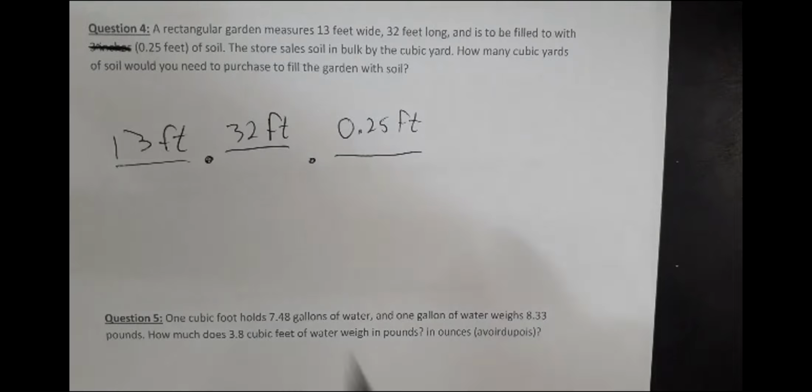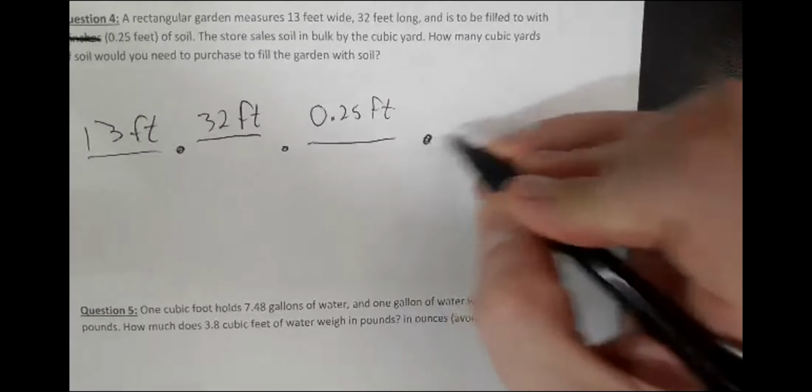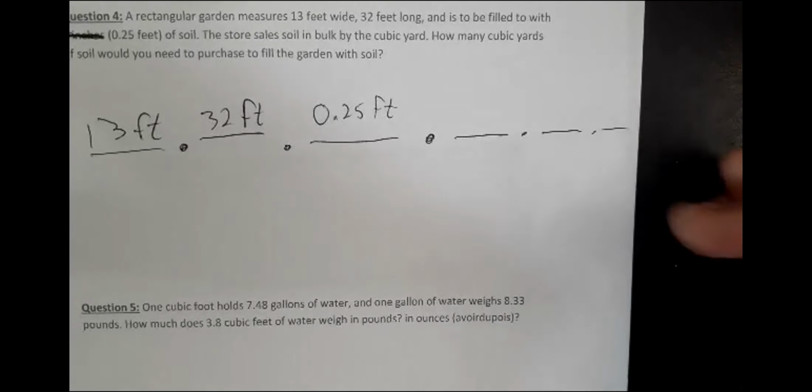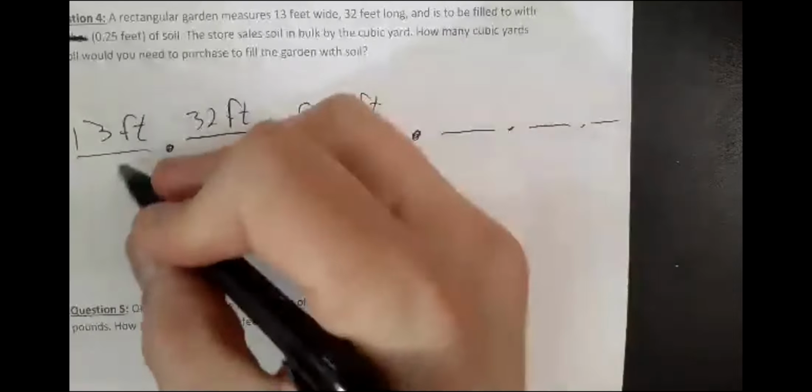If I did this, it would give me something in feet by feet by feet. I don't want that. I want something in cubic yards. So how do I do that? What is the conversion? There's 3 feet in 1 yard. So what is this looking like?